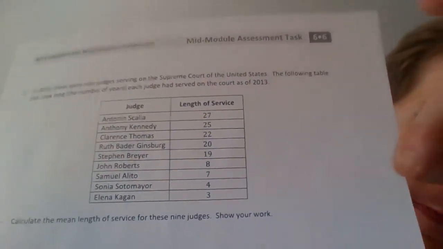And for those that are still on there, obviously they're going to have more. But we're just basing this on if you just stopped it at 2013, how many years of service would they have? So they give you several judges. No need to name them all. On the left of the table and on the right side of the table, they tell you the length of their service. So in other words, they give you the name and how long they've been doing it over on the right. So it says calculate the mean length of service for these 9 judges and show your work.